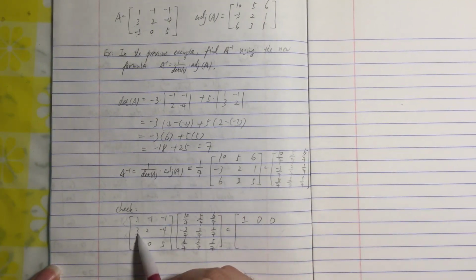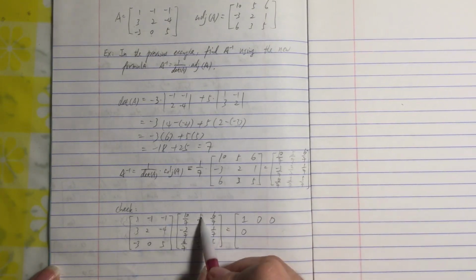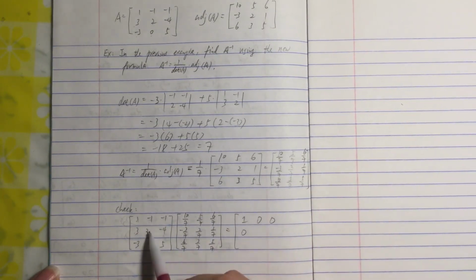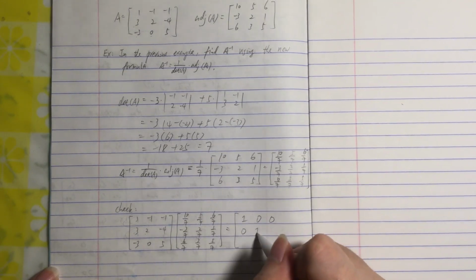Second row times column. 10 over 7 times 3 is 30 over 7. Negative 3 over 7 times 2 is negative 6 over 7. 6 over 7 times negative 4 is negative 24 over 7. 30 over 7 minus 6 over 7 minus 24 over 7 is 0. Next, row times column. I get 15 over 7 plus 4 over 7 minus 12 over 7. 15 over 7 plus 4 over 7 is 19 over 7. 19 over 7 take away 12 over 7 is 7 over 7, which is 1.